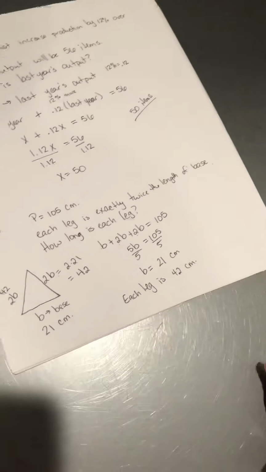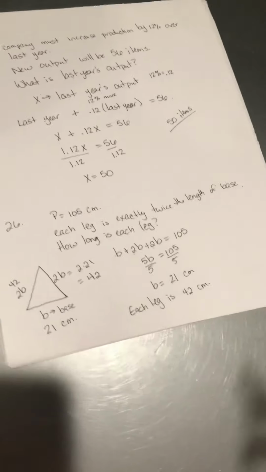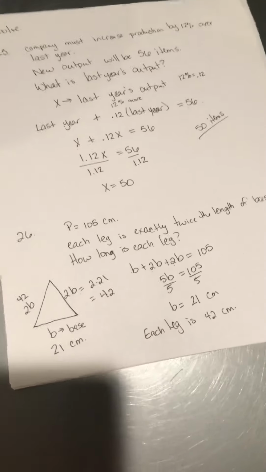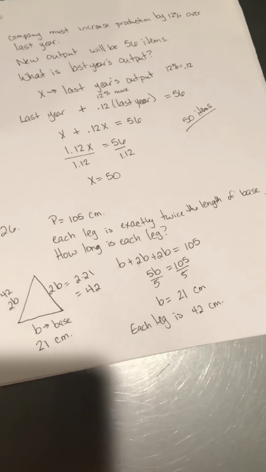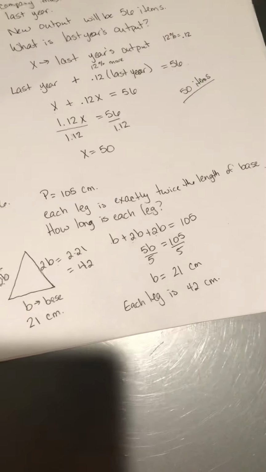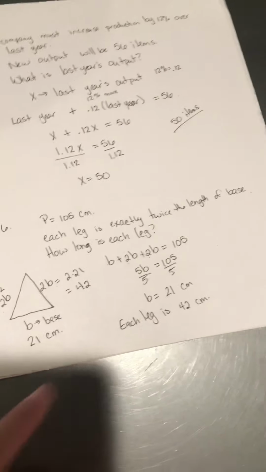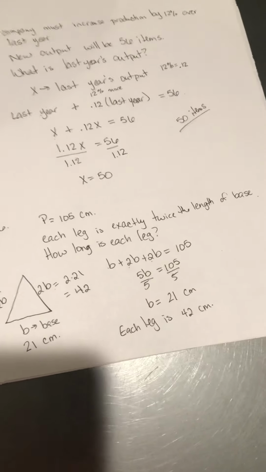So usually on something like this, if you make a mistake, it's that you solve it correctly, but maybe you don't answer what was asked. It might say how long are all the sides, and you have to tell me all 3 sides, or like this one, you wanted to know how long was each leg. And so sometimes people just solve and stop and they forget to go back and figure out the other sides.